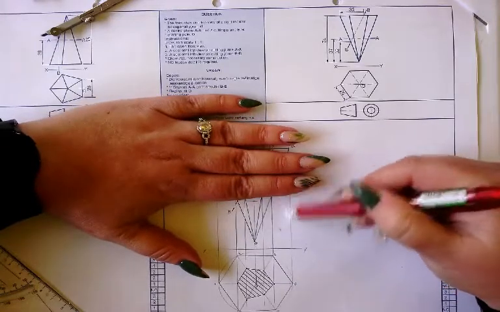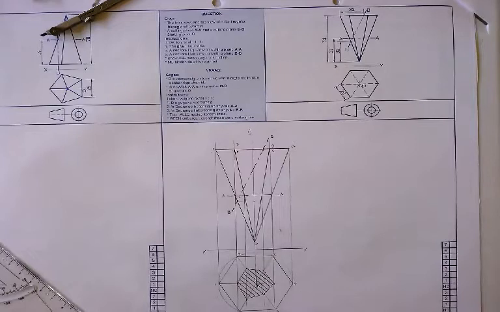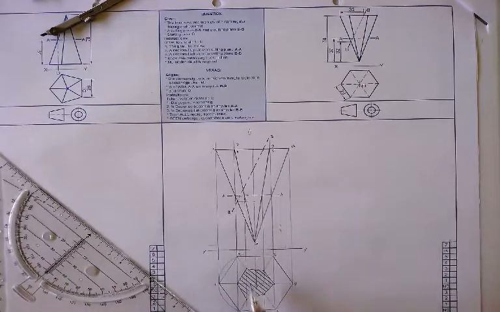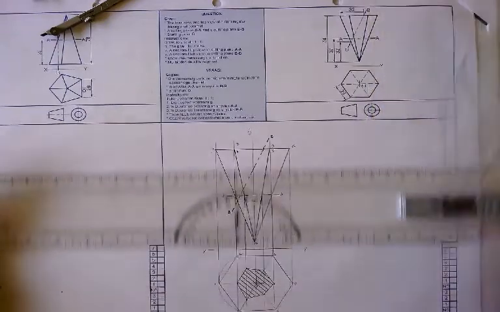Okay, yours might look a little bit different. I see I just made a mistake on where my 1 point is for my hexagon, but not too major. So yours will just look a little bit different here on the side. Okay, then they want a sectional left view, which we will then draw on the right hand side.